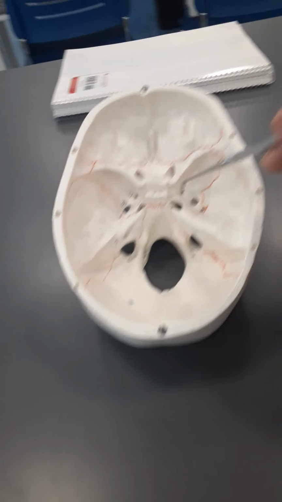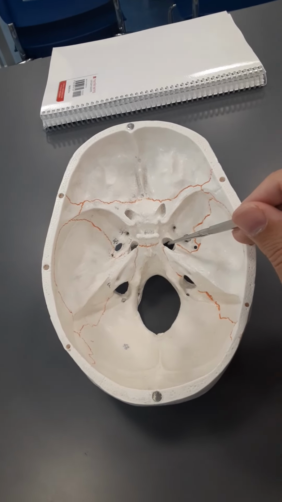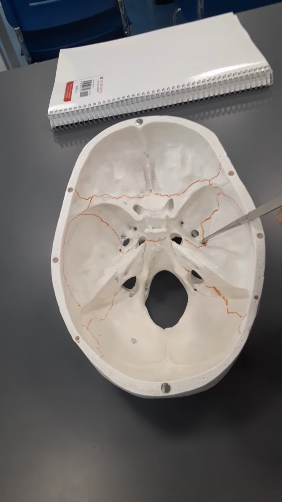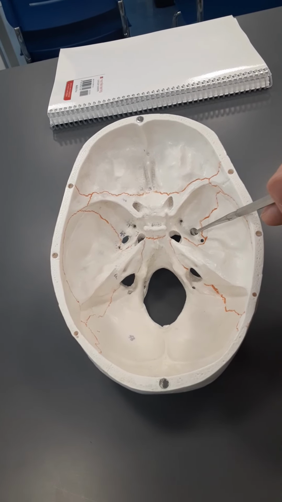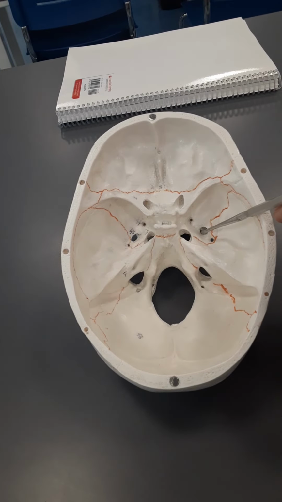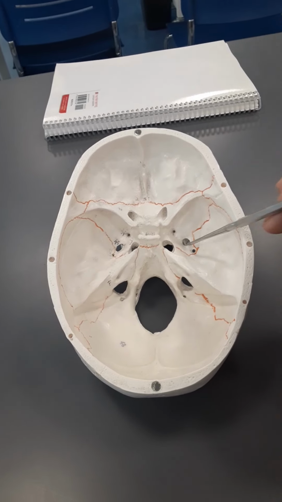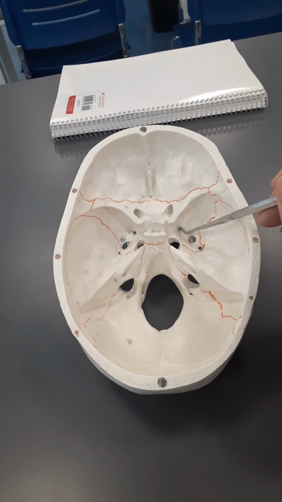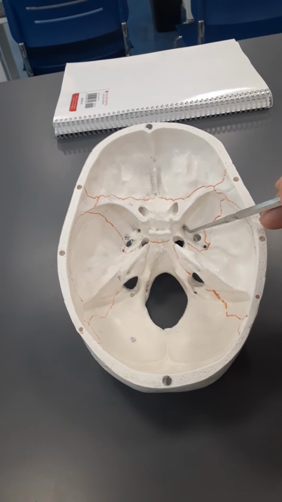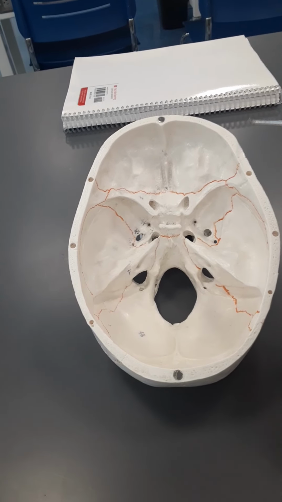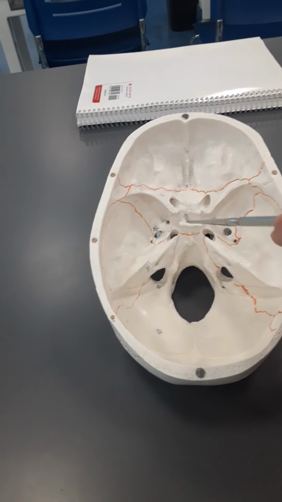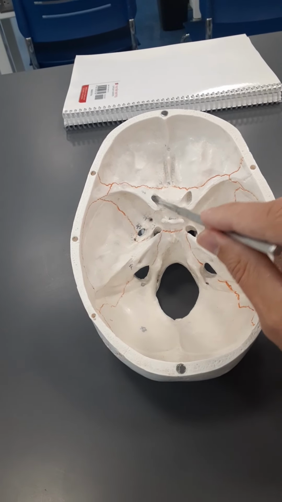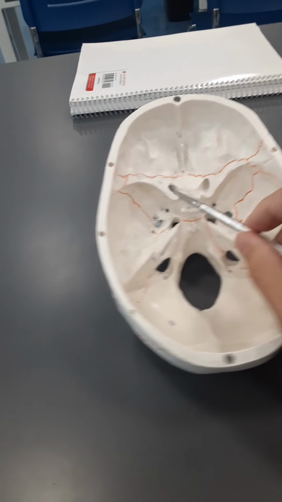Okay. Then up here, remember you've got your foramen lacerum, your foramen spinosum, your foramen ovale, and then one part that's a little bit different on the inside than the outside, your foramen rotundum. Foramen rotundum, okay? You also have your optic canals. This is where the optic nerve comes in.